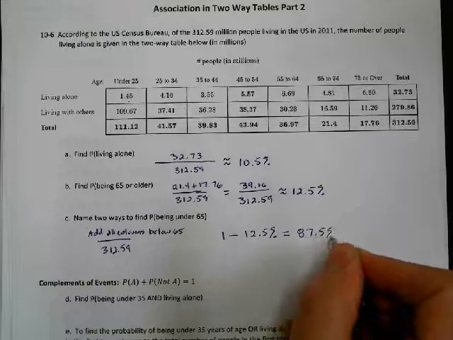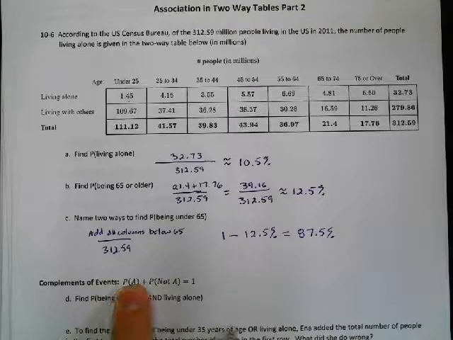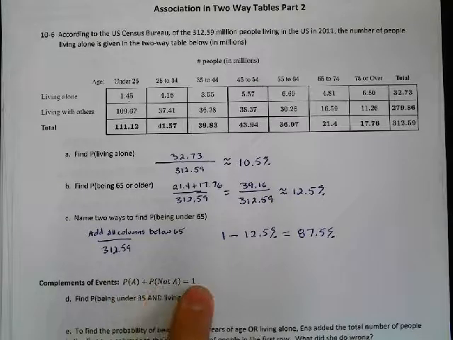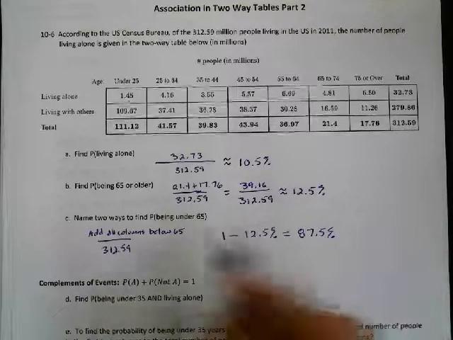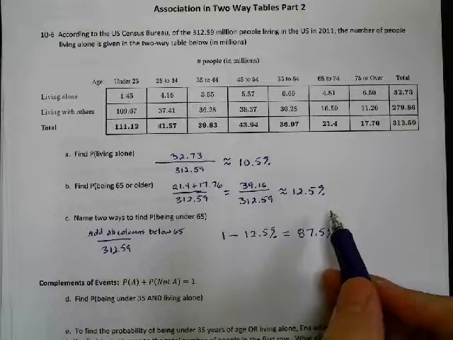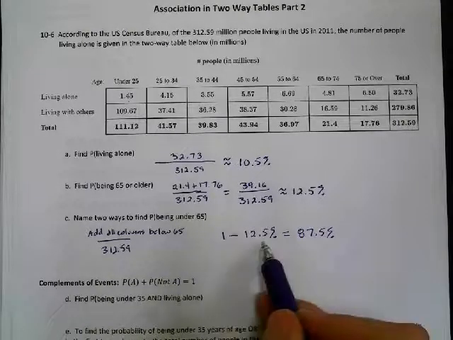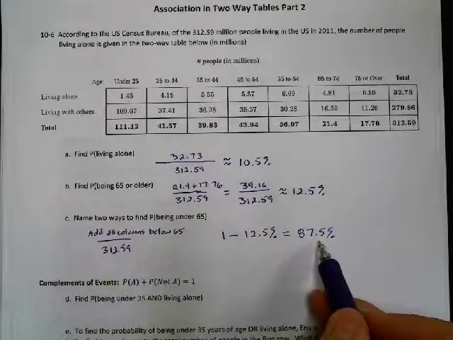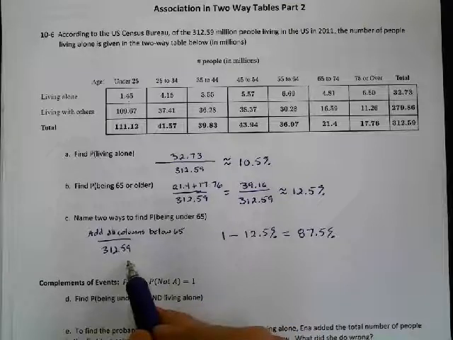This is called a complement. The probability of something happening plus the probability of it not happening has to be 100%. You have to be either 65 or older or not 65 or older, and that would be 100% of the people. So when you've already found a probability, like this being 65 or older, sometimes you can just do a complement to find the opposite of it. But you could have also added all those columns below 65 and divided by 312.59.